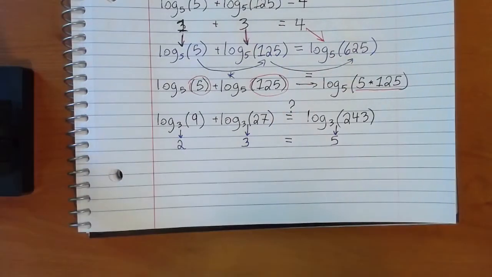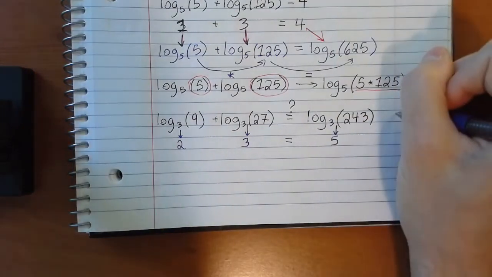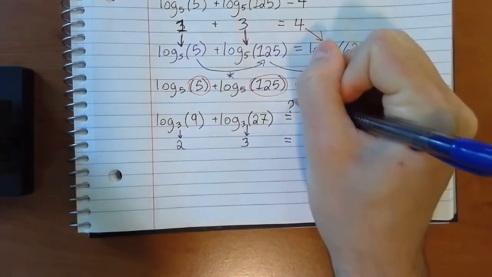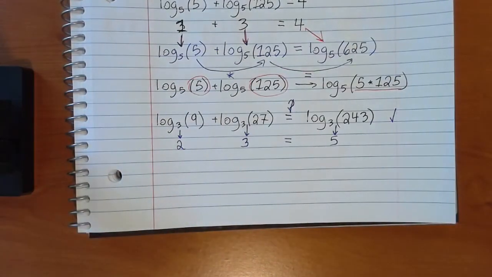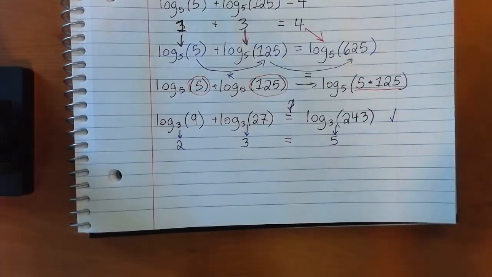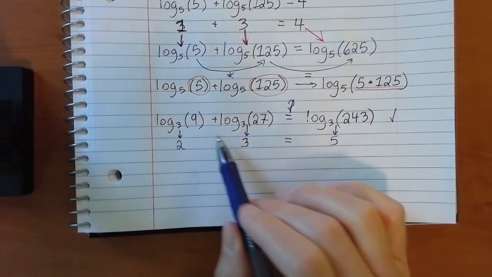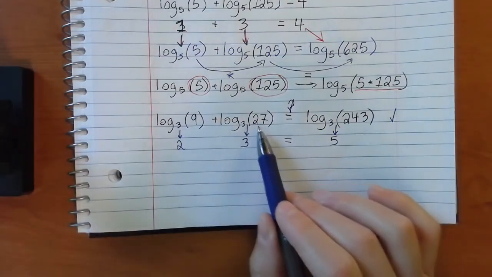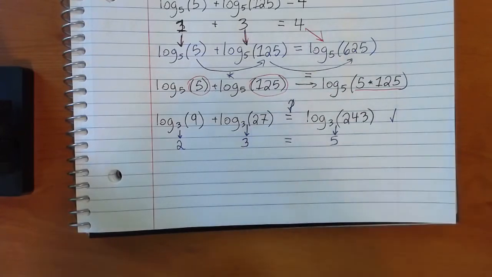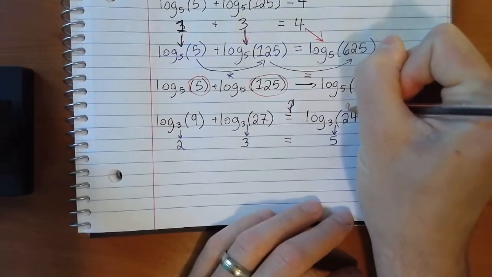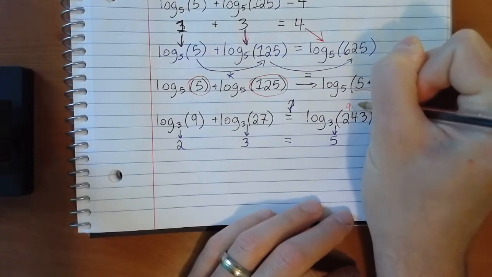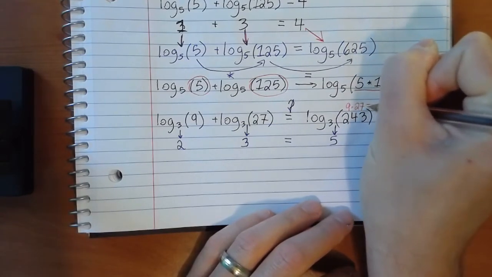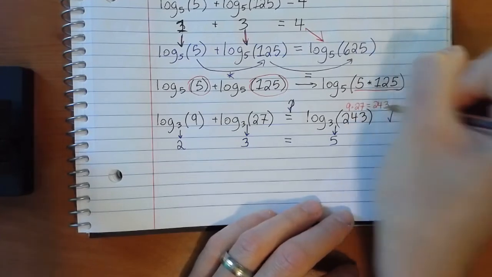We all know that 2 plus 3 is definitely equal to 5. And so that means that, yes, check. We know that those two are equal to each other. Log base 3 of 9 plus log base 3 of 27 is equal to log base 3 of 243. And just to be a little bit more clear, we could even write that 9 times 27 over here equals 243.